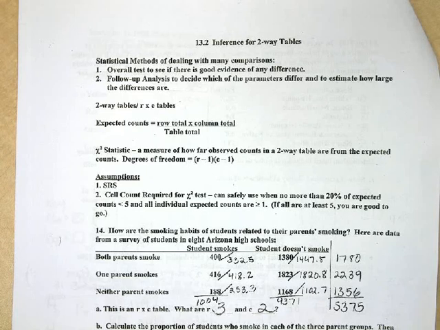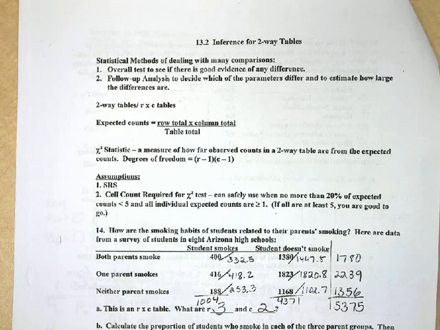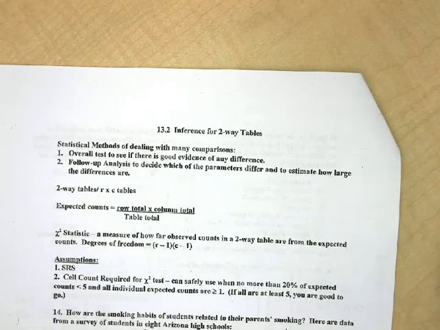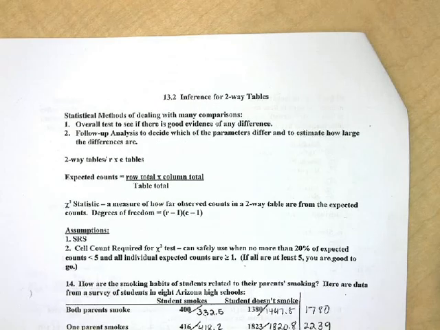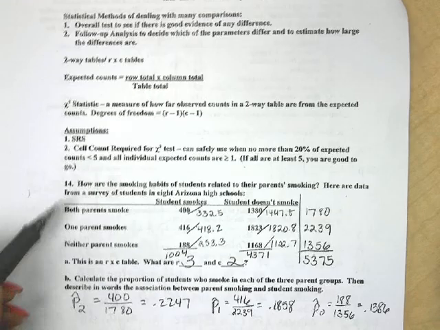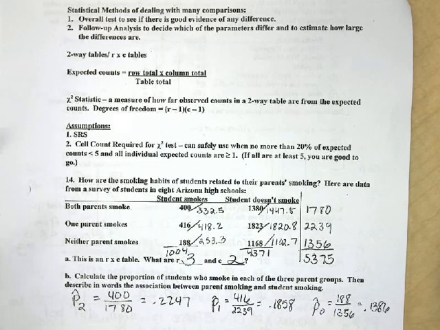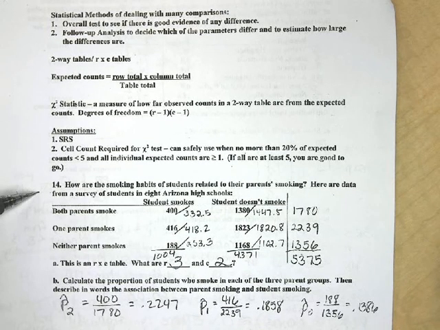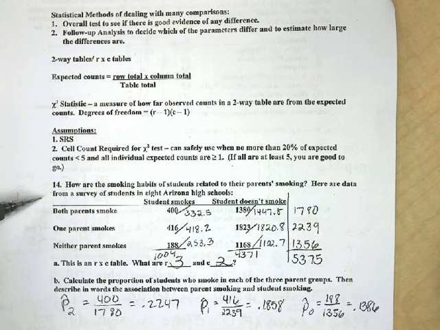In this video, we're going to go over chi-squared, but a different type of chi-squared test than we had done before. Let's just go right down to this example. We're on the two-way table data for section 13.2, question 14 out of your book. We want to find out how the smoking habits of students are related to their parents' smoking habits.